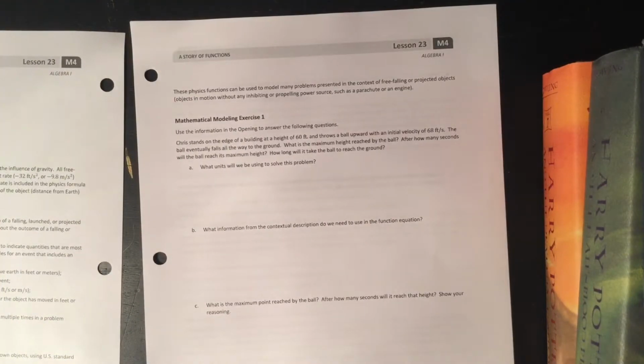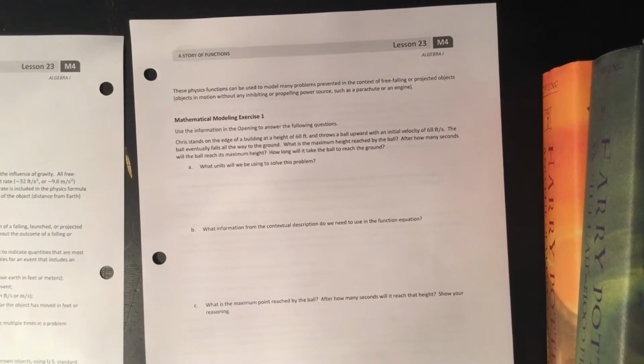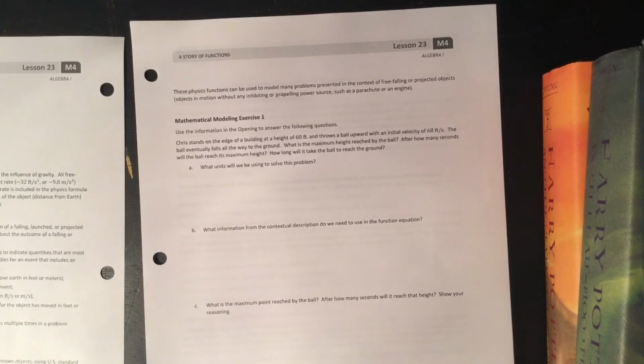So Chris stands at the edge of a building at a height of 60 feet and throws a ball upward with an initial velocity of 68 feet per second. The ball eventually falls all the way to the ground. What is the maximum height reached by the ball, after how many seconds will the ball reach its maximum height, and how long will it take to reach the ground?